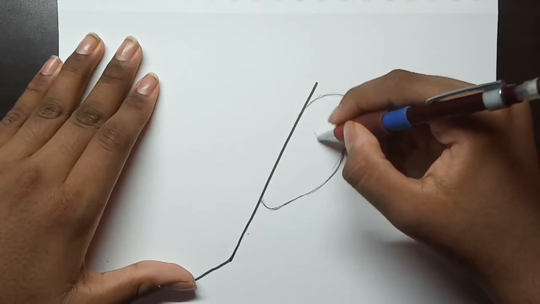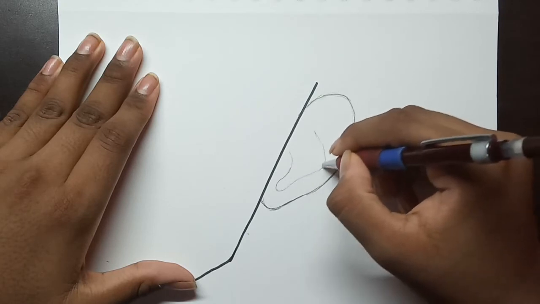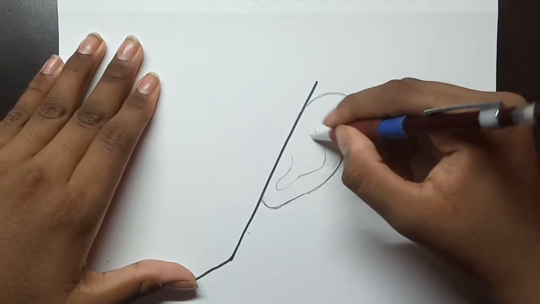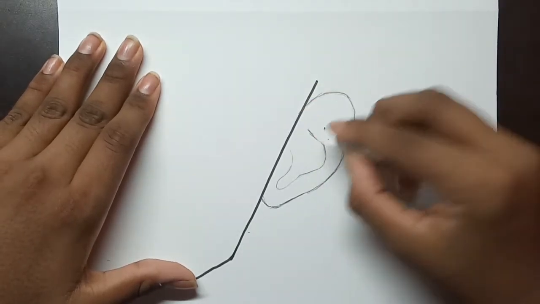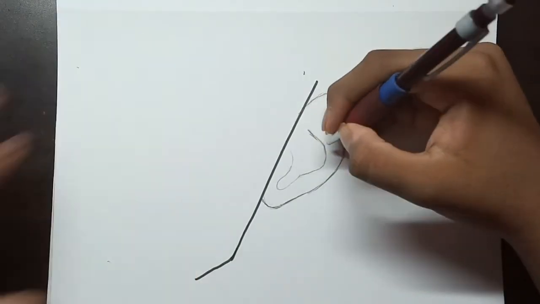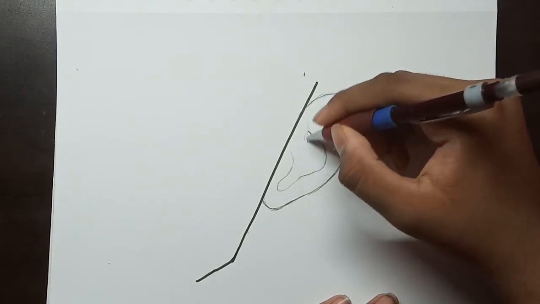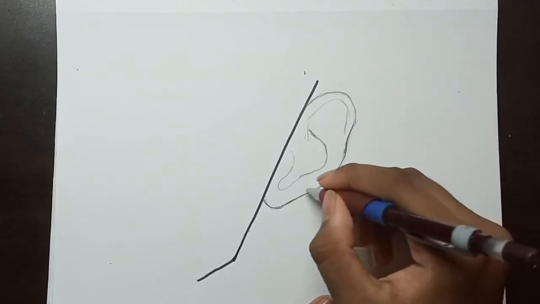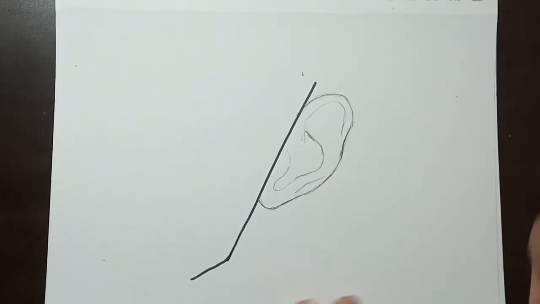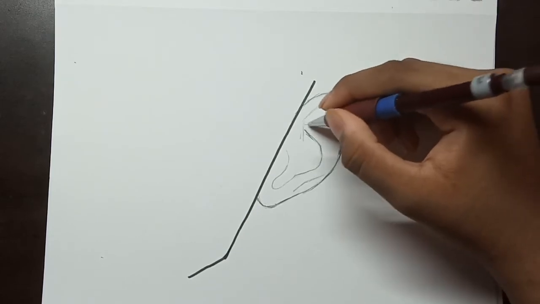Now let's draw the inner detail. So we've got this part. Okay, it's like that. There you go. Now we've got this part. Now ears can vary from person to person, so it's up to you how you want to draw these shapes. The shapes are common, but you can vary them.